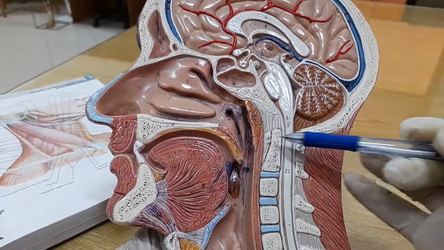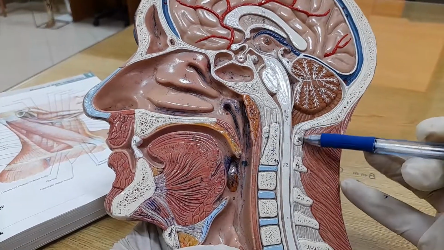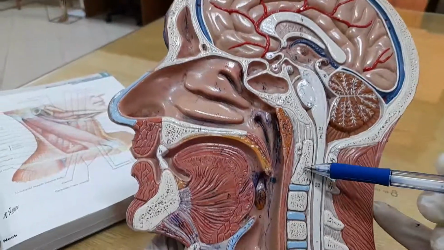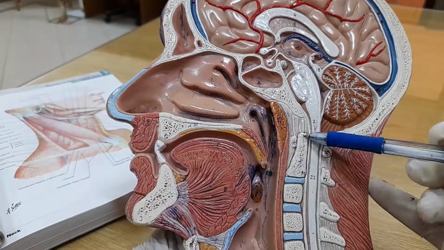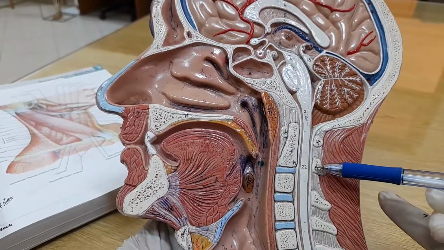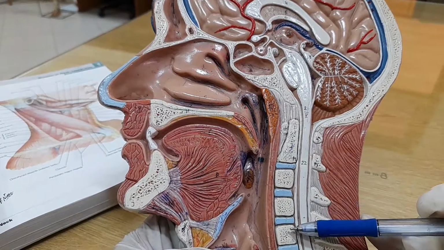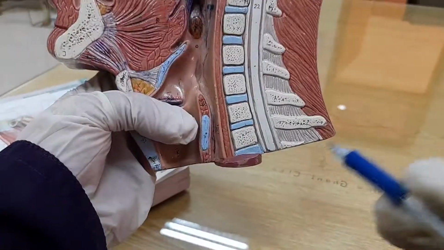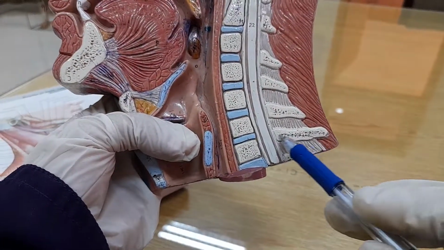This is the first vertebra, which in the cross section we just see these small parts because it is just like a ring. So this is the first vertebra. This is the second vertebra with its odontoid process and its spine. Third, fourth, fifth, sixth, and seventh vertebra. This is the seventh vertebra with the longest spine.